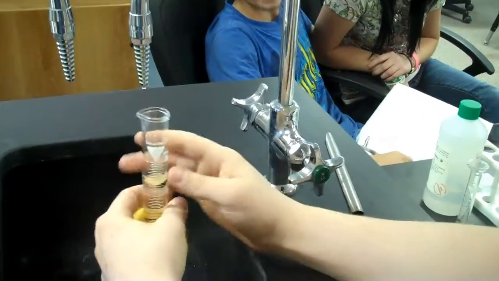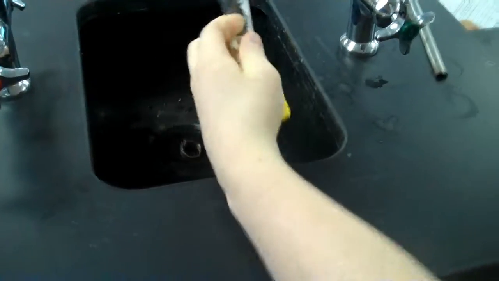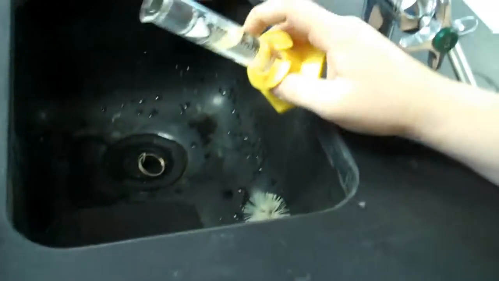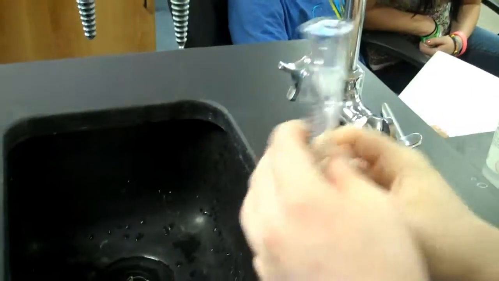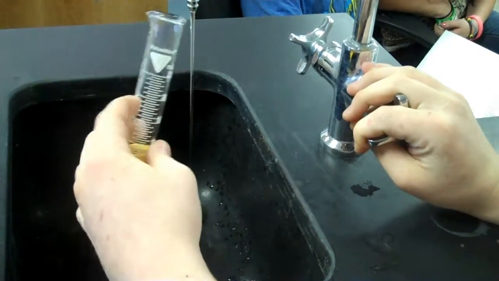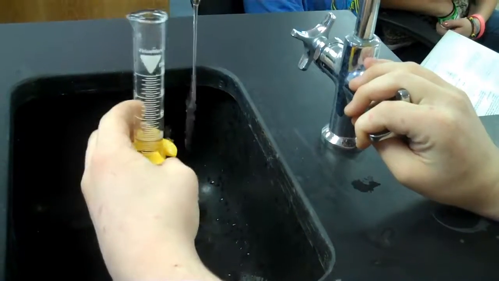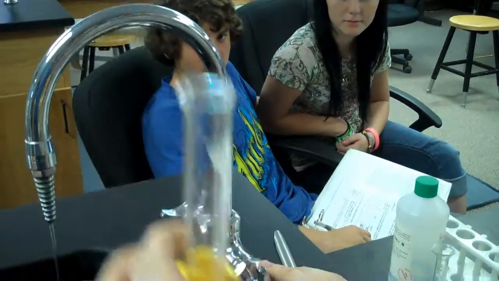Oops. Whoa, no, it's water. What are we going to do with it? Dump it out. Should we have our goggles on for this? I don't know, maybe. Let's turn it on. Yeah, there you go. But there's a bubble in there.